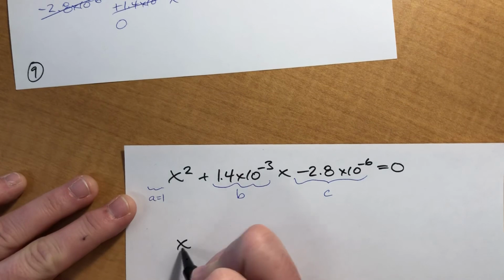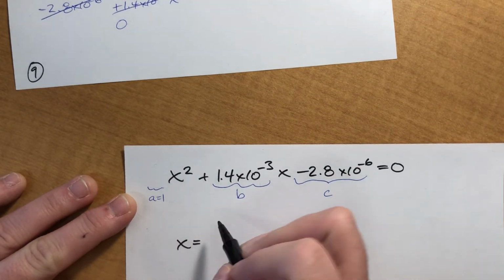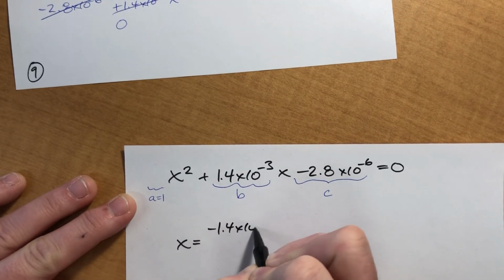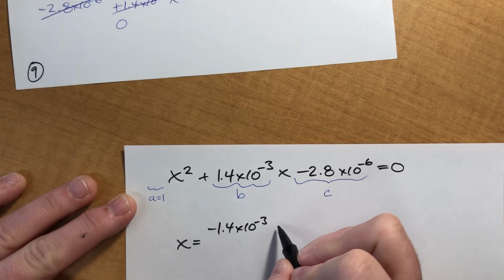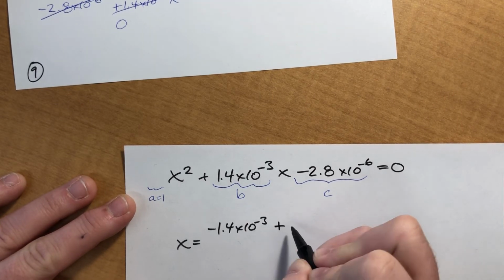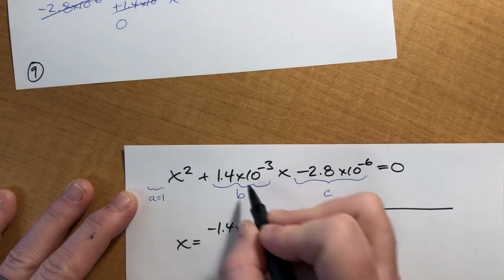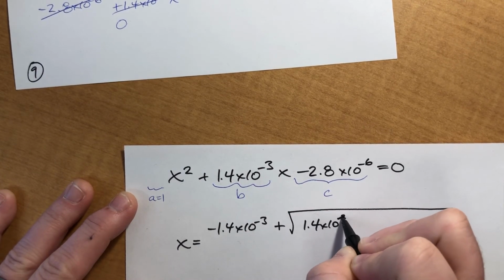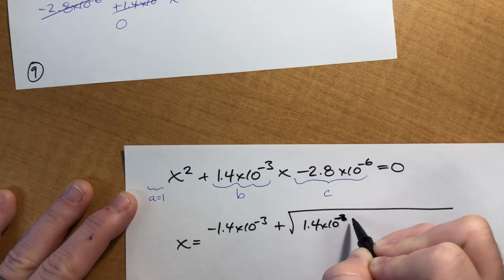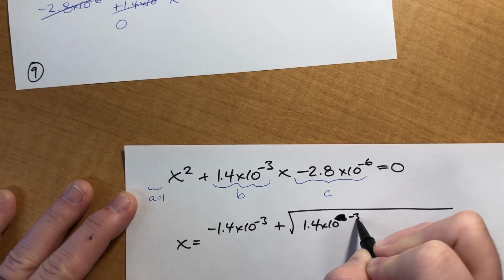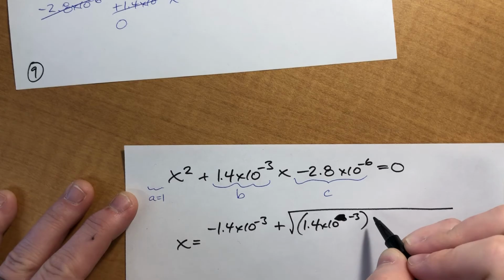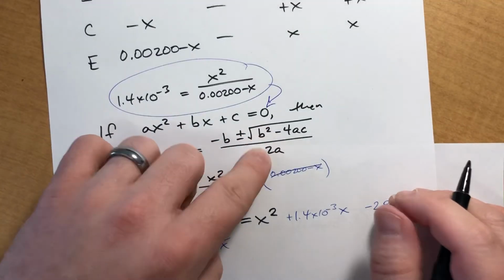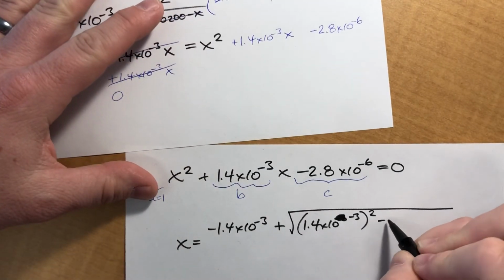So x equals negative b, so negative 1.4 times 10 to the negative third, plus or minus the square root. I'm just going to do the plus one. The square root of b squared, which is 1.4 times 10 to the negative third, so we've got to square that, minus 4ac.